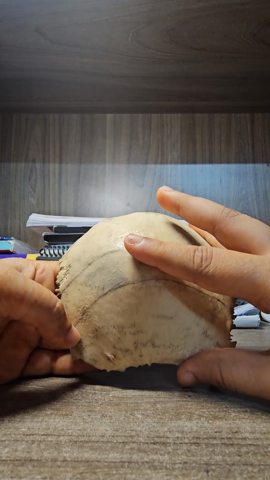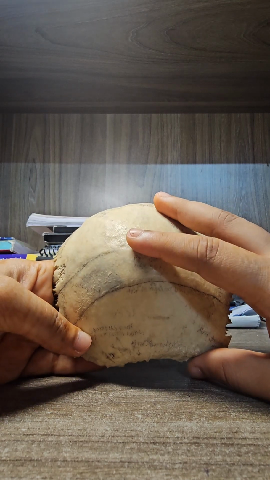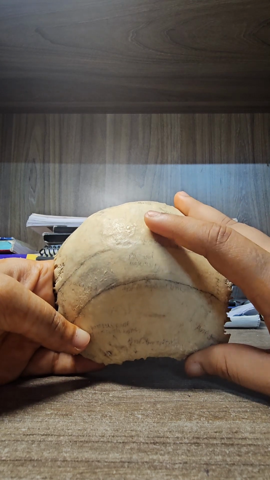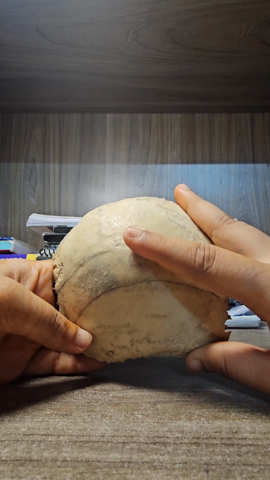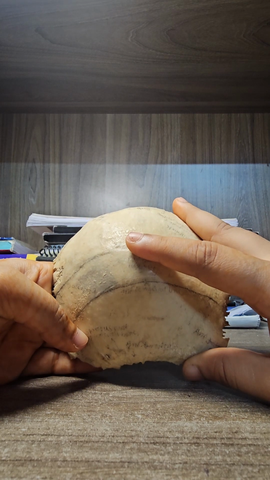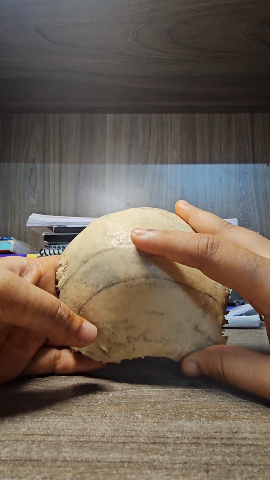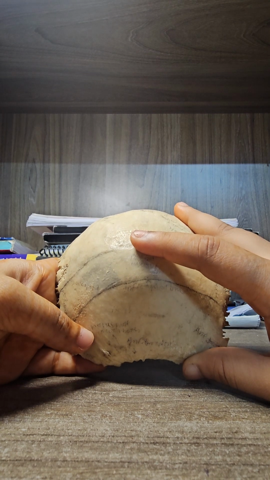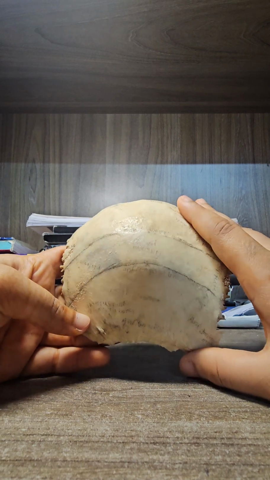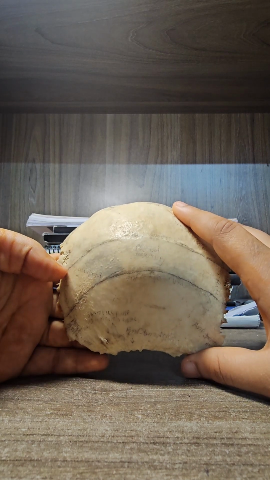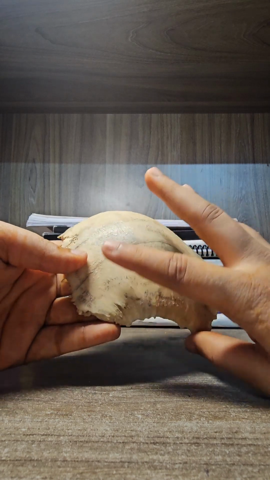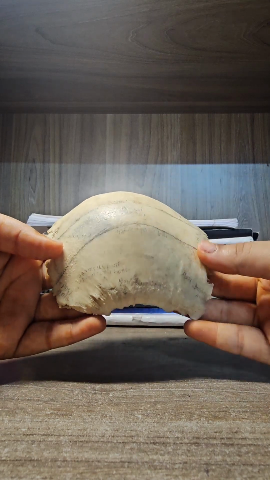It has importance. What are the importances? It is the commonest part where a fracture of the skull can occur, and the ossification of the bone starts from here. And also it is the area for Wernicke's sensory speech. And it also has two lines, the superior temporal line and the inferior temporal line.